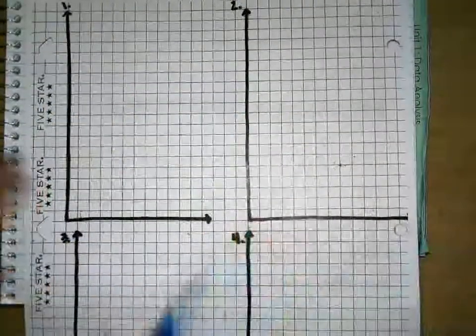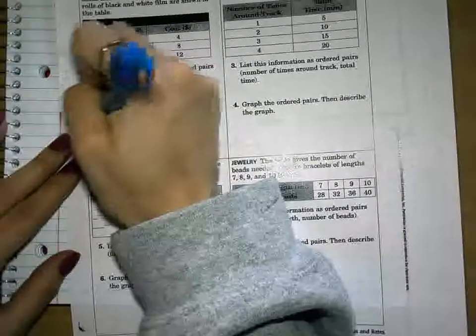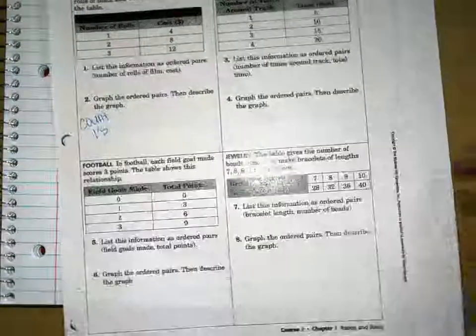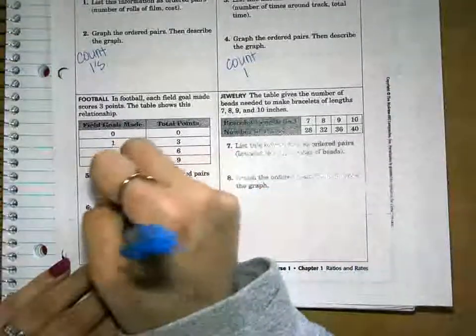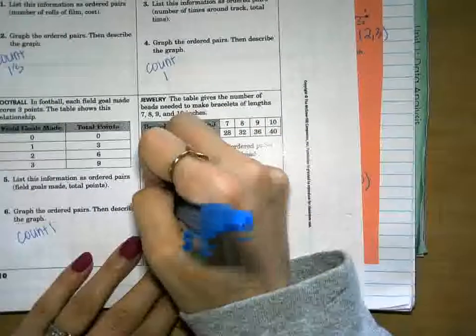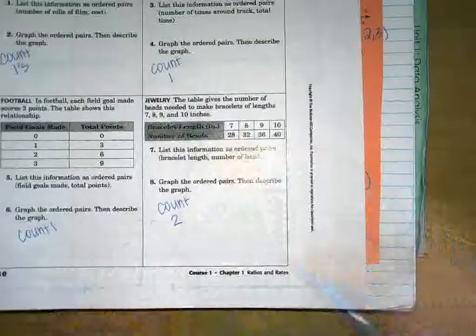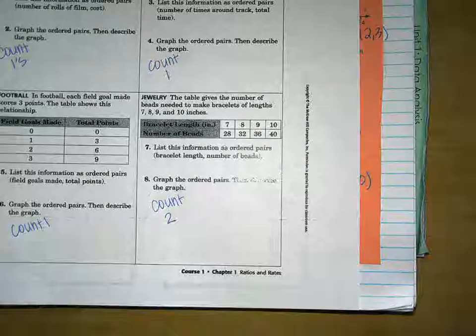But I didn't write any numbers out, did I? No. So on number 2, you're going to count by ones, meaning 1, 2, 3, 4, 5. Does that make sense? 4, you count by ones. 6, you count by ones, and eights, I want you to count by two. So 2, 4, 6, 8. Does that make sense, you guys?